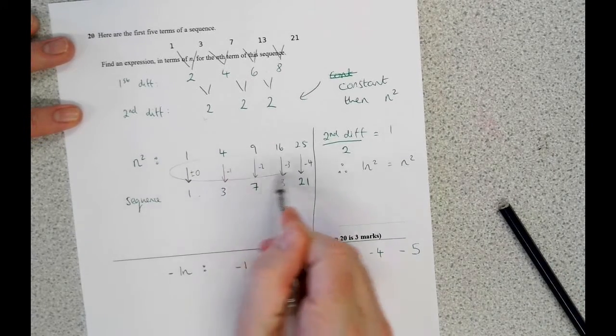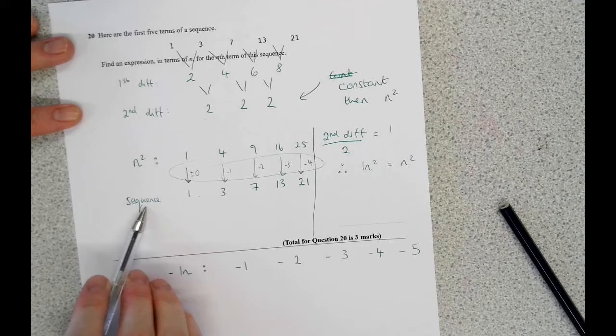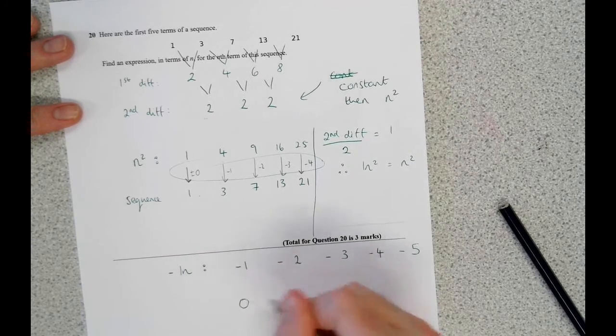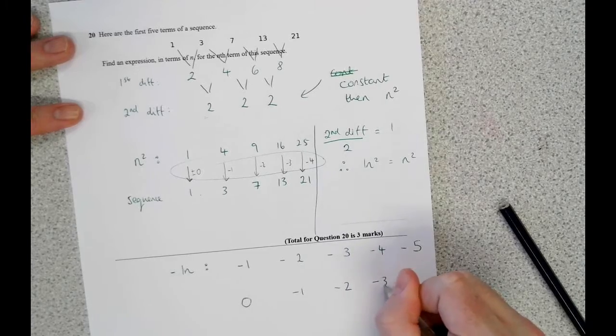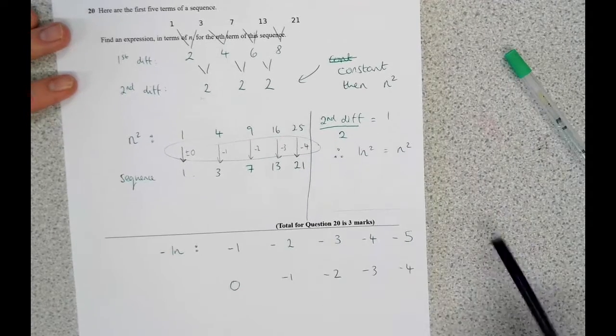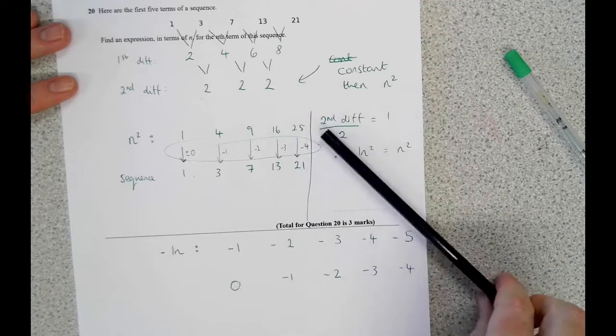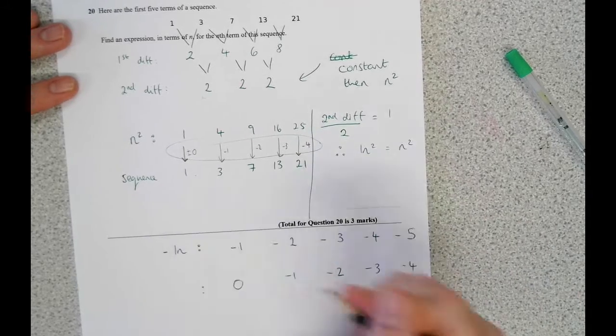If I now look at what the sequence was between our n squared and our sequence, we went 0, minus 1, minus 2, minus 3, minus 4. What do I do from minus 1n to get to our new sequence? So I'll just say here that this was the new sequence.